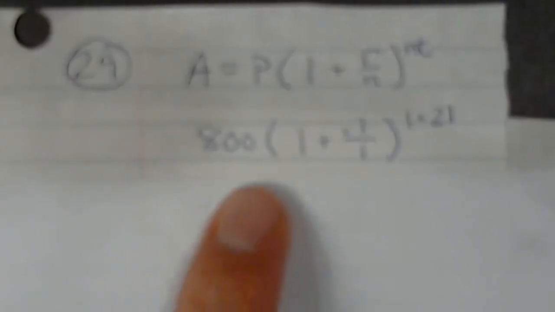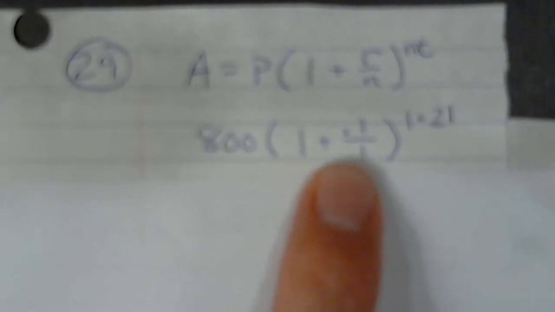Remember, n stands for the number of times per year that the interest is compounded. r is the annual rate, and t is the number of years or the amount of time that has elapsed. So if we just make our substitutions, 800 is the starting amount or the principal. The 1 is the constant. We have the rate was 10%, so that is 0.10 or 1/10. n is how many times per year.